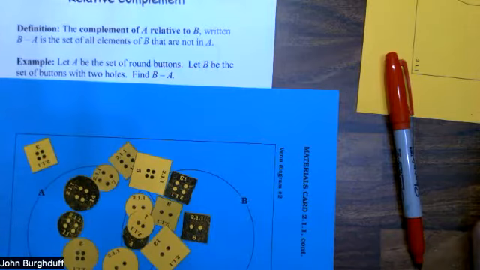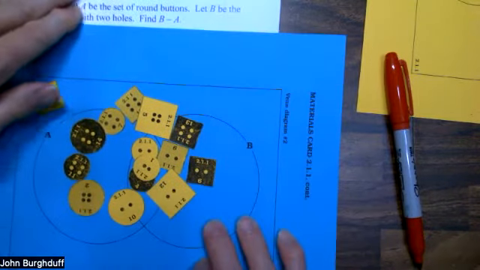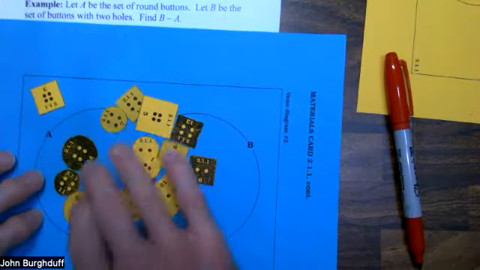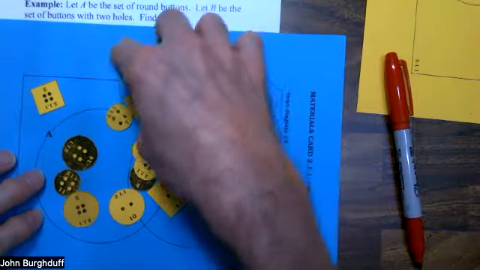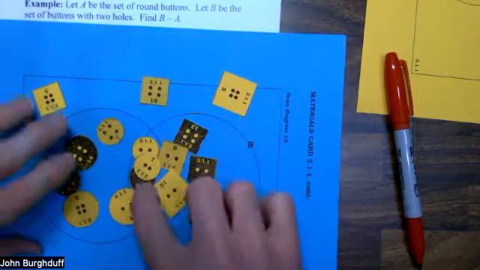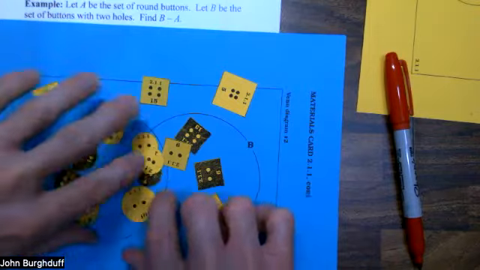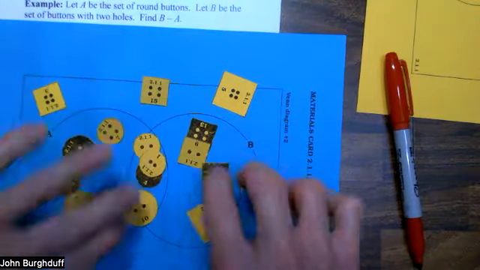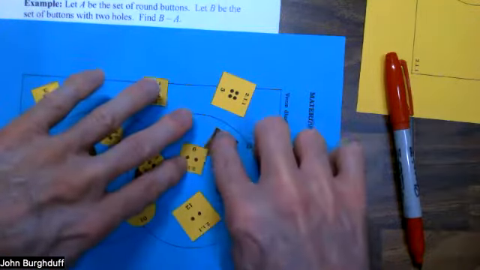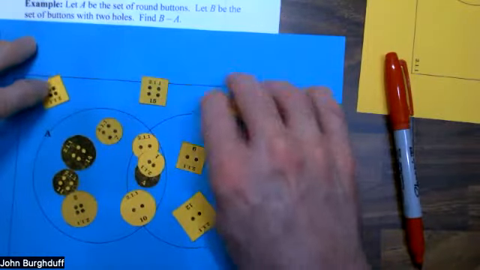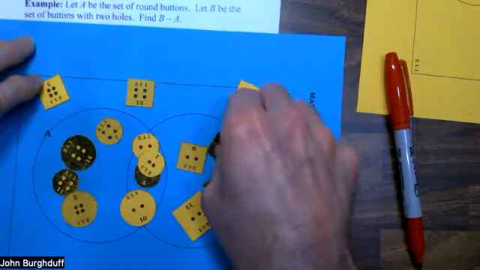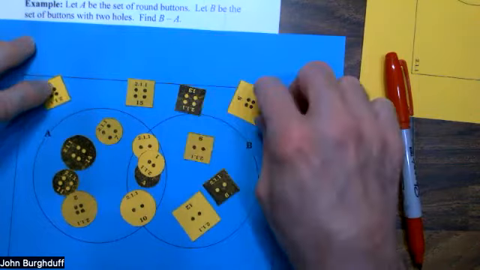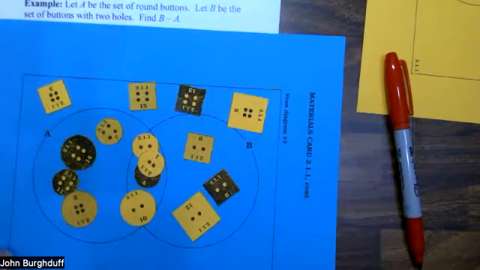A is the set of round buttons. So all the round buttons belong in A. But B is the set of buttons with 2 holes. So the round buttons with 2 holes have to go in the intersection. The other buttons with 2 holes have to go out here. And that one got out of place. So there we go. We're back.